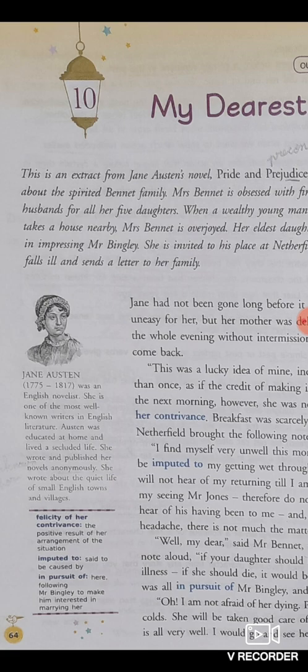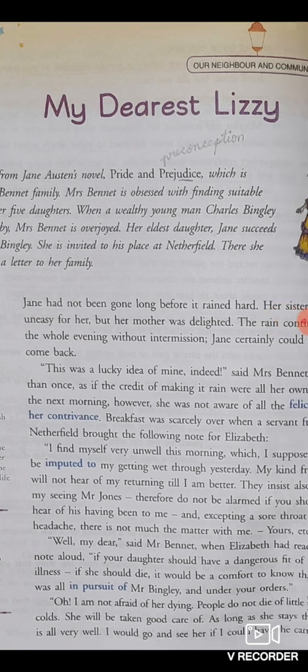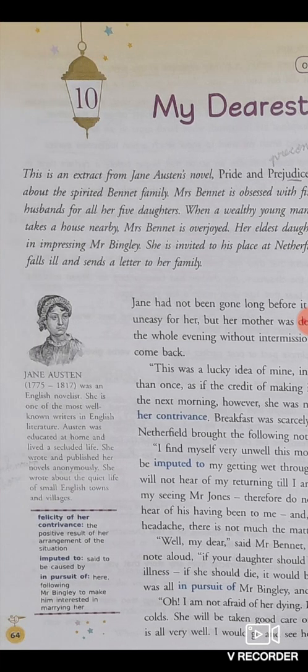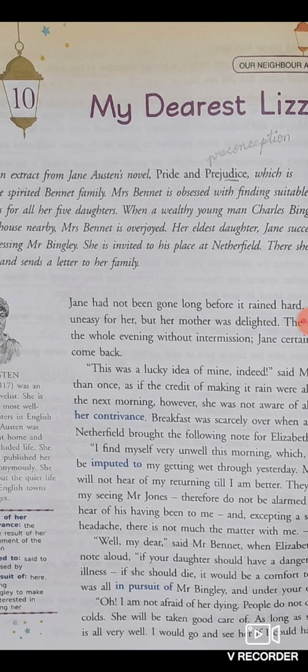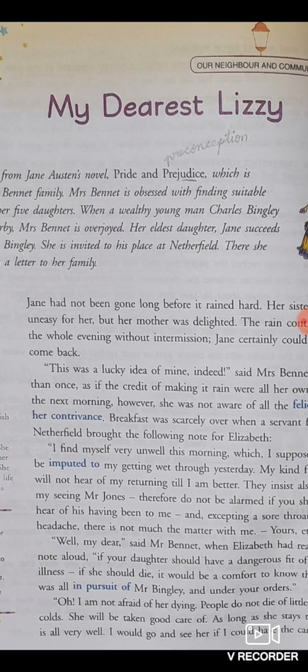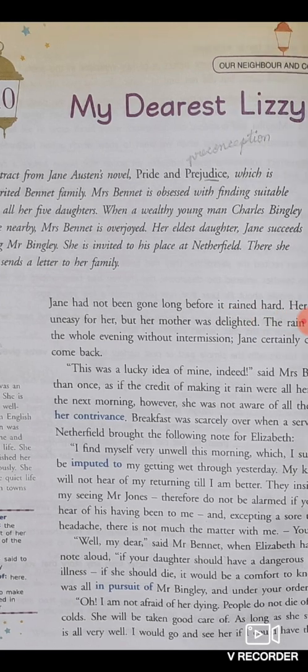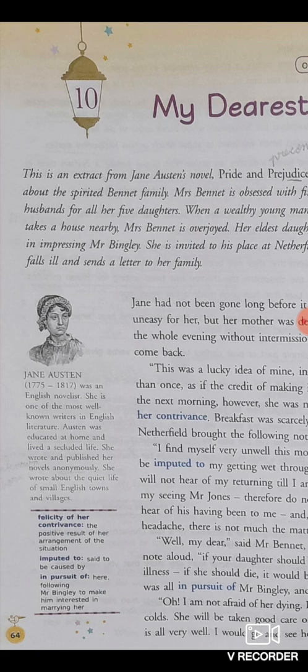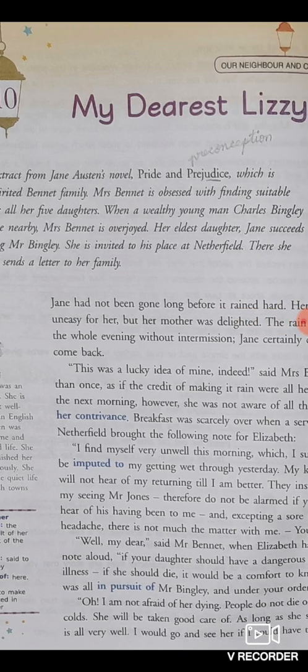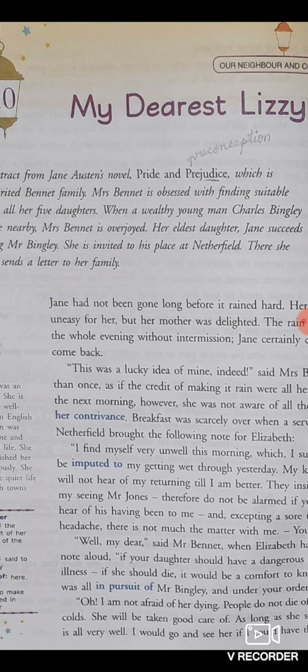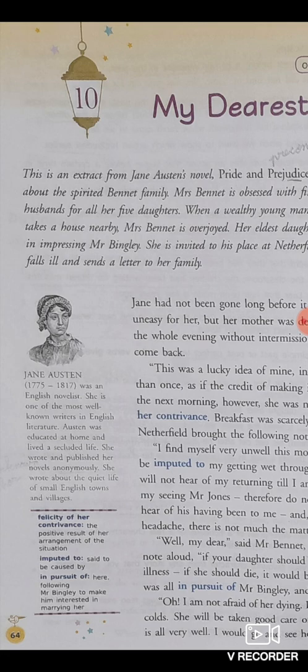The whole story talks about Mr. Bennet and his family. Mrs. Bennet is obsessed with finding suitable husbands for all her 5 daughters. So Mr. and Mrs. Bennet live in a place and they have 5 daughters, and their concern, their worry, is about finding a suitable husband for their daughters. When a wealthy young man, a rich man, called Charles Bingley, takes a house nearby, Mrs. Bennet is overjoyed. Her eldest daughter, Jane, succeeds in impressing Mr. Bingley. She is invited to his place at Netherfield. There she falls ill and sends a letter to her family.